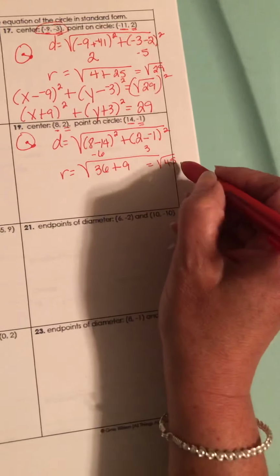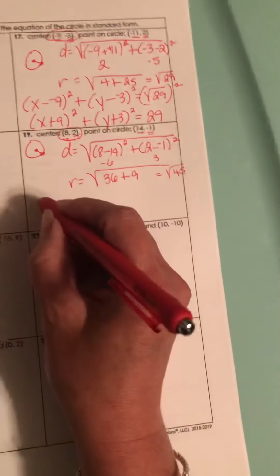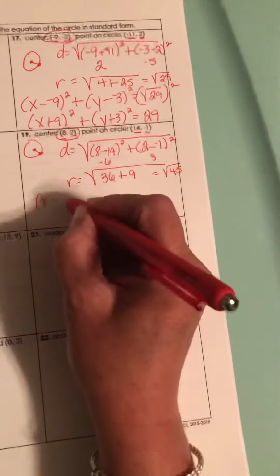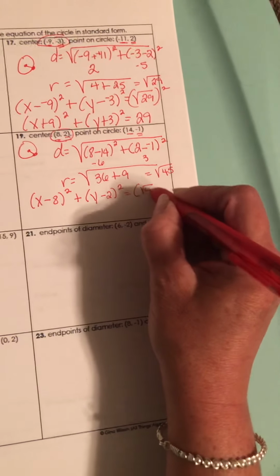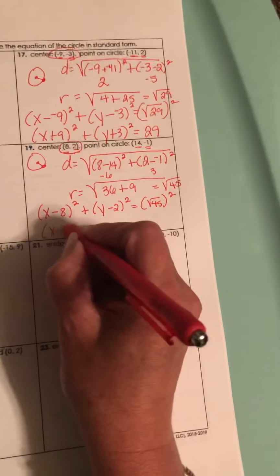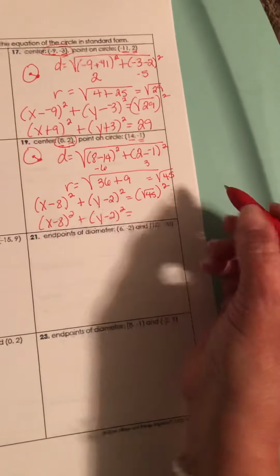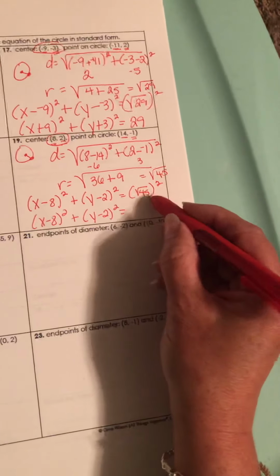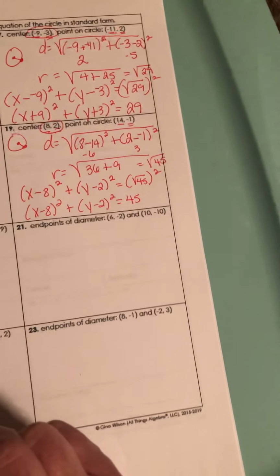Now that we know the radius is the square root of 45, we'll use the center and we'll write our equation. So x minus h, which is 8, squared, plus y minus k, which is 2, squared, equals the square root of 45, our radius, squared. Now, x minus 8 and y minus 2, both of those are in good shape. But when you square the radical 45, it becomes 45. And that's your equation.